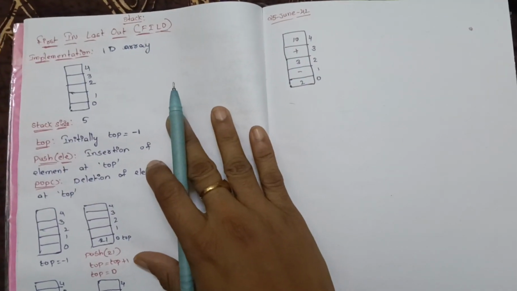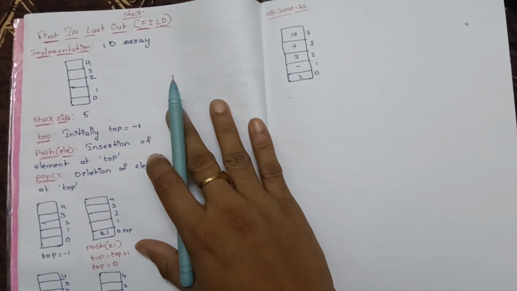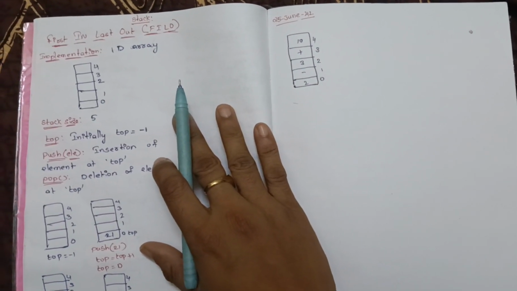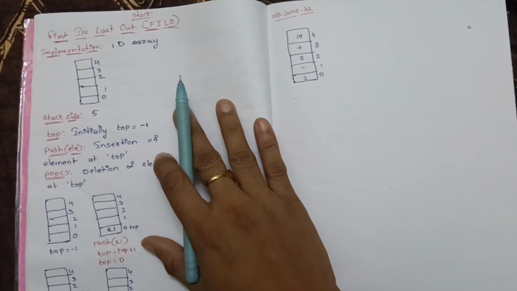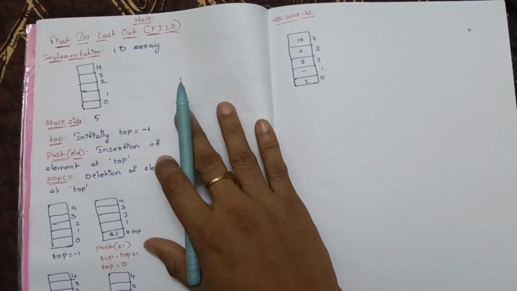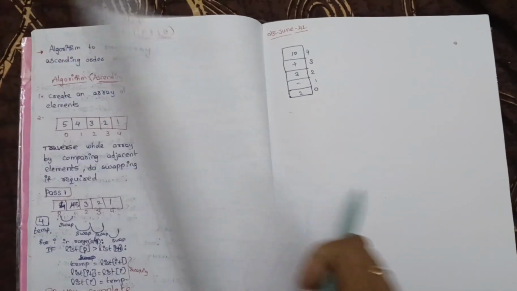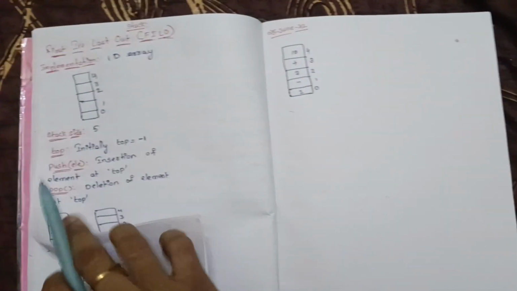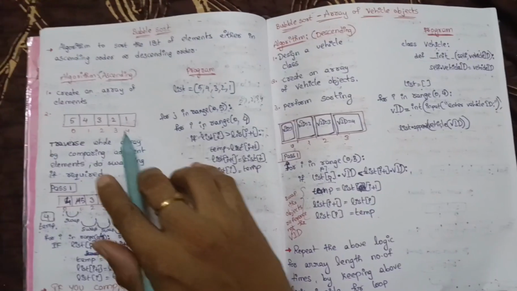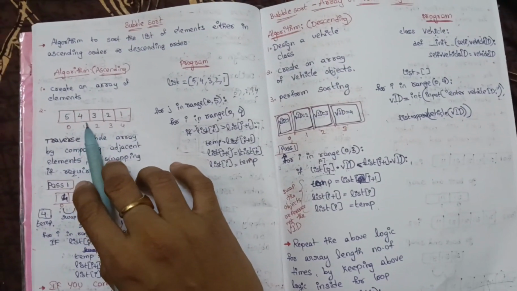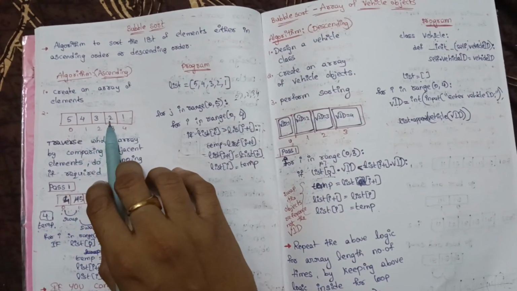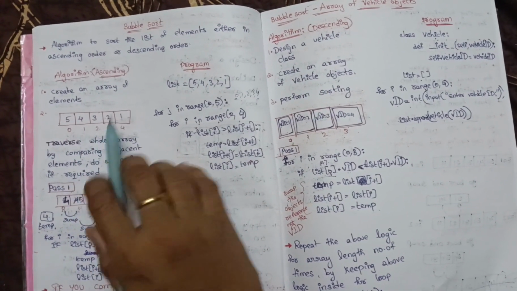Hi all, in this video we'll see how to implement the stack data structure algorithm using Python programming language. Stack is a data structure just like the array. Array is also a data structure where the elements are stored in a linear structure, that means one after another.